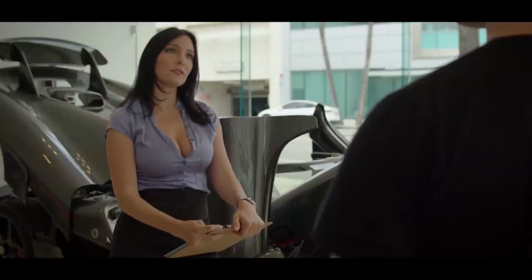Do you know how to drive a stick shift? And why do you need that information?